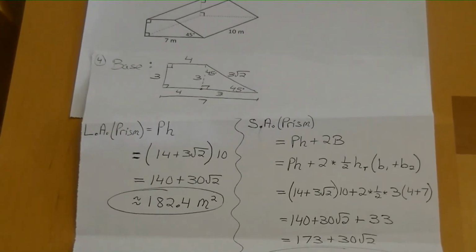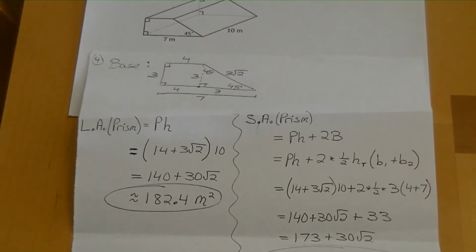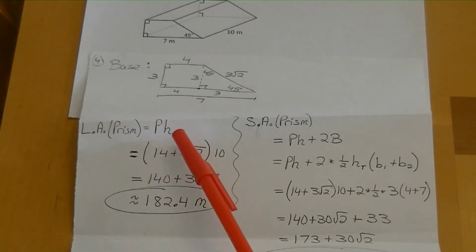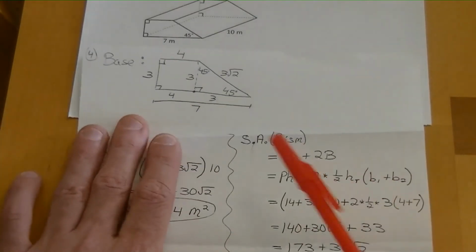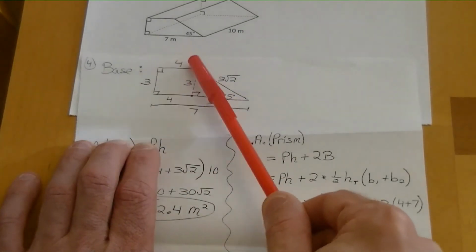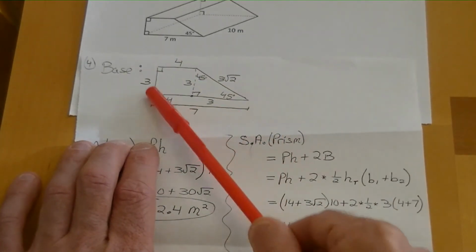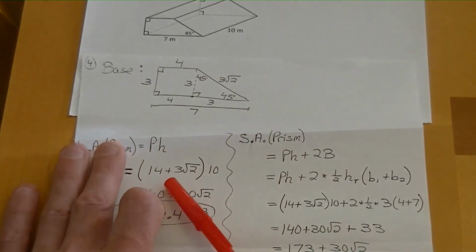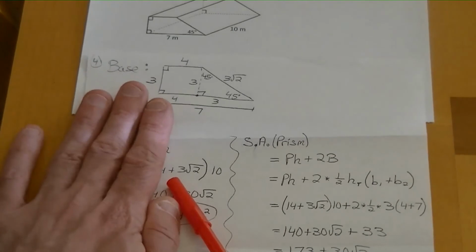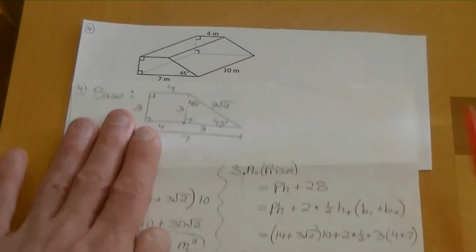That might do it. So, perimeter of base times height. The perimeter of this base is 7 plus 3 plus 4 plus 3 root 2. So that's 14 plus 3 root 2. Multiply that by the height of the prism. The height of the prism is 10.